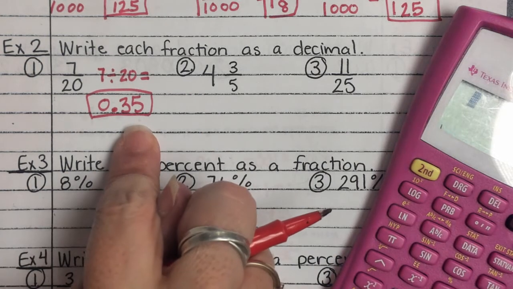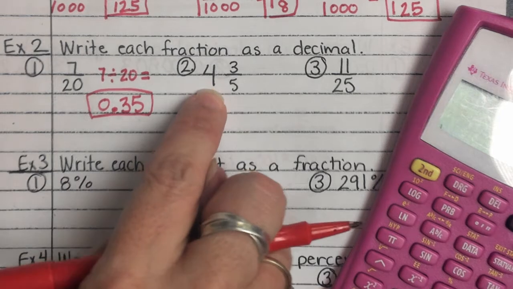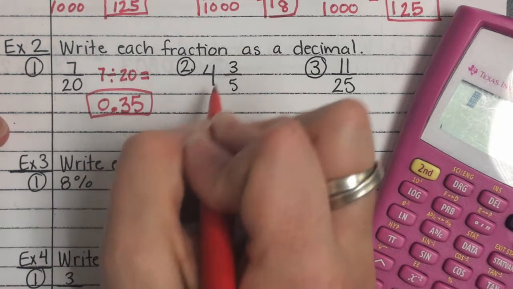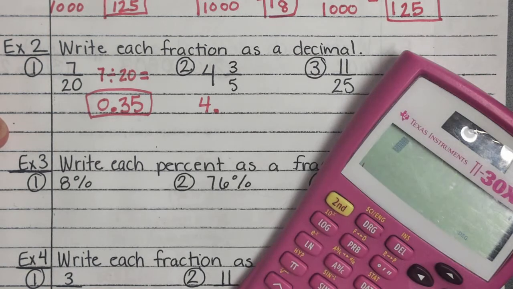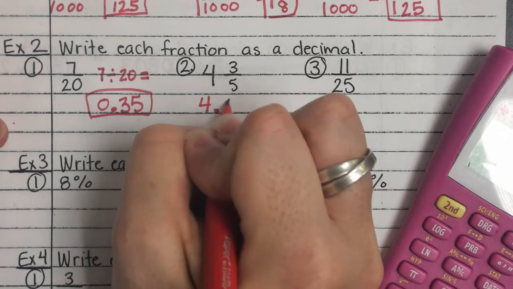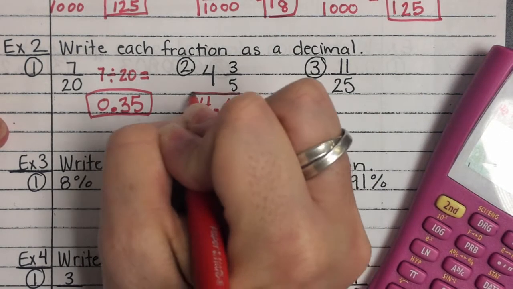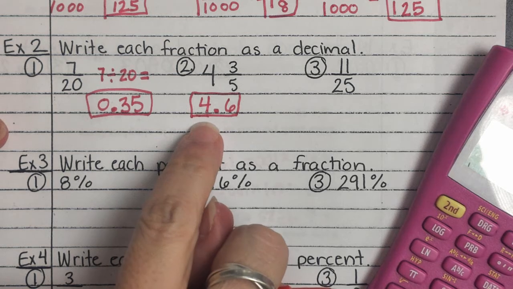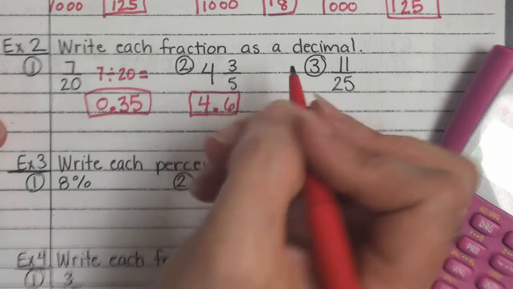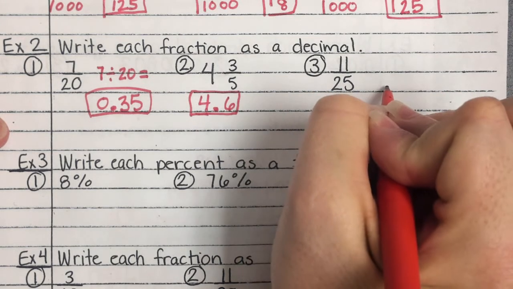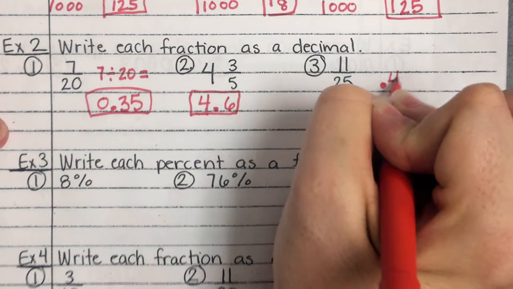Okay, now, going in with a mixed number, just keep the 4 in the front. It's going to be a big 4. And do 3 divided by 5. 0.6. That needs to be put back with that 4. Okay. 11 divided by 25. 0.44.